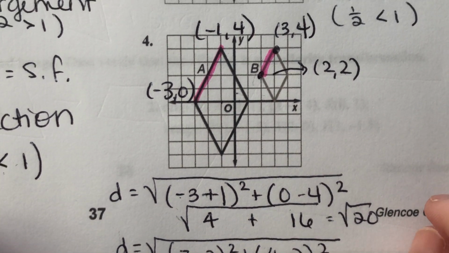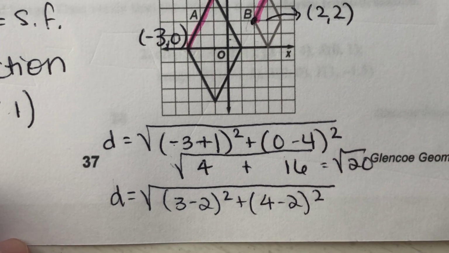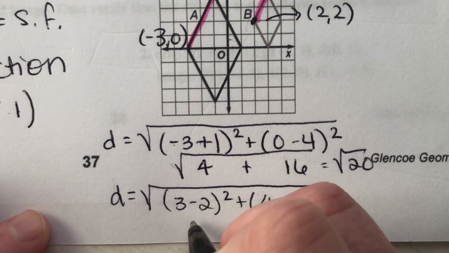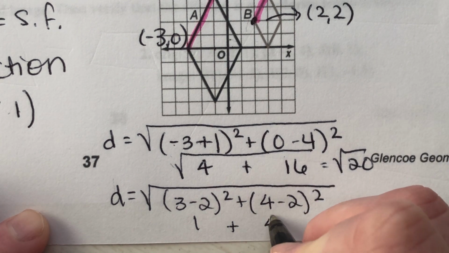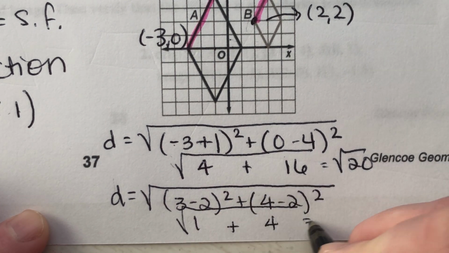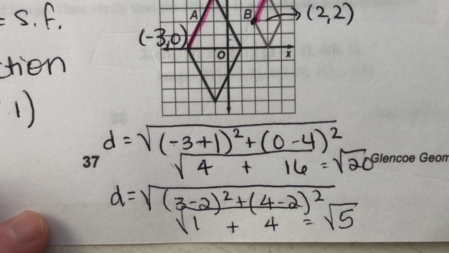And then I simplify. 3 minus 2 is 1. 1 squared is 1. 4 minus 2 is 2. 2 squared is 4. So that becomes the square root of 5.